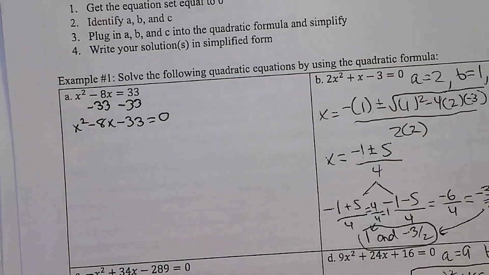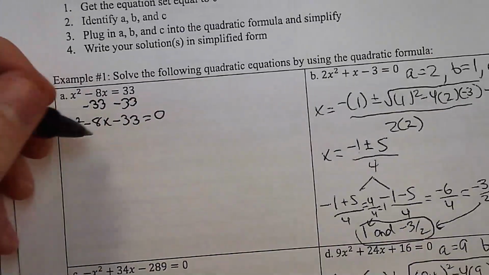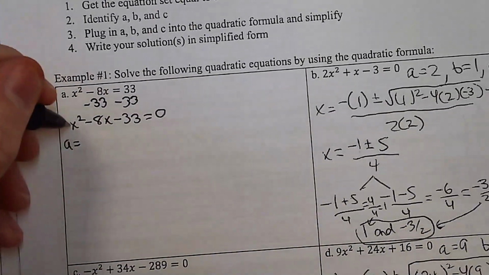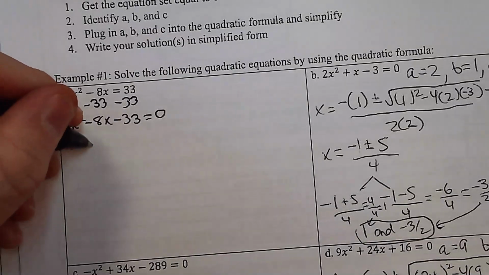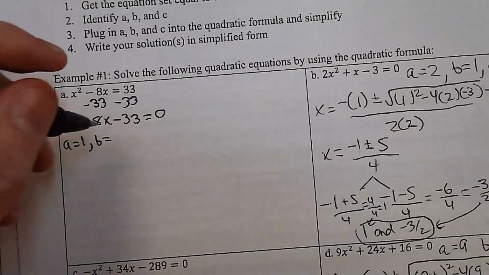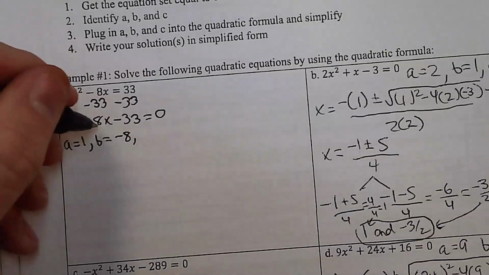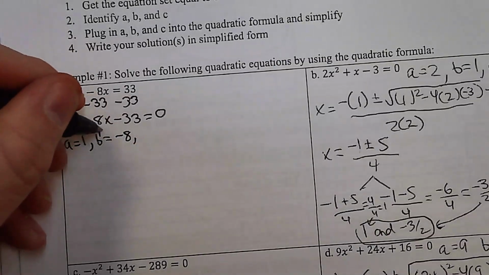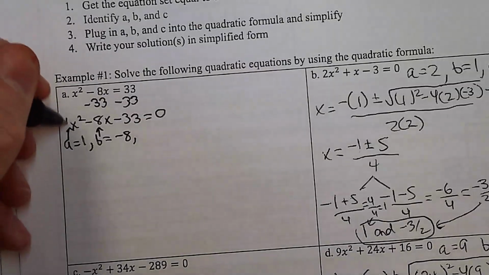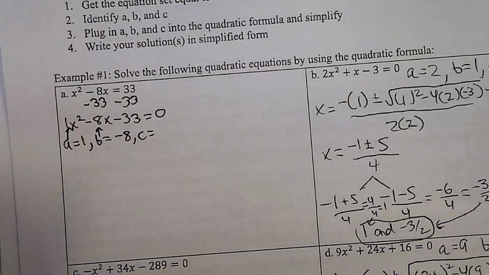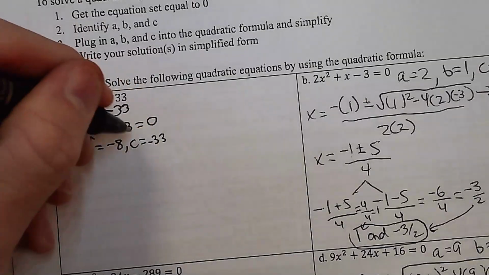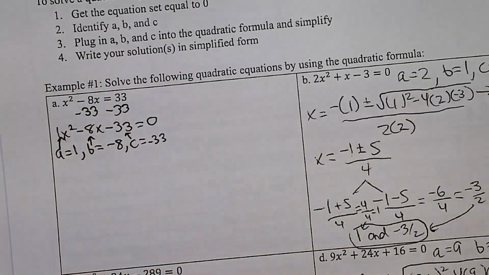Next, you identify A, B, and C. Y'all know what A is here? A is the number in front of x squared, 1, good. What's B? Negative 8. B is the number in front of x. What's C? Negative 33. So C is that. So A, B, and C. C is the constant.